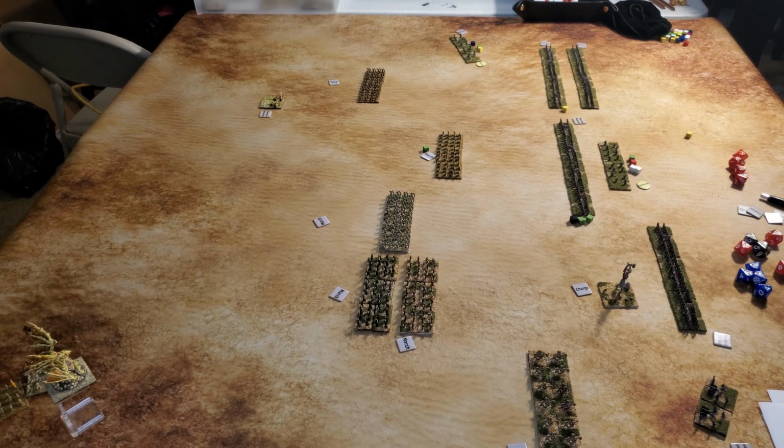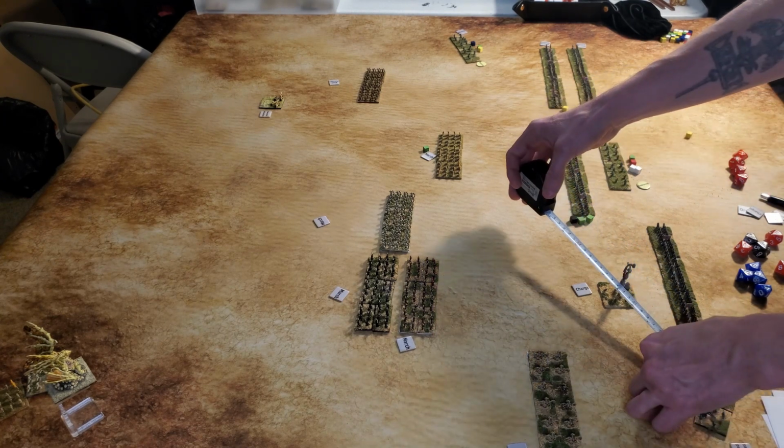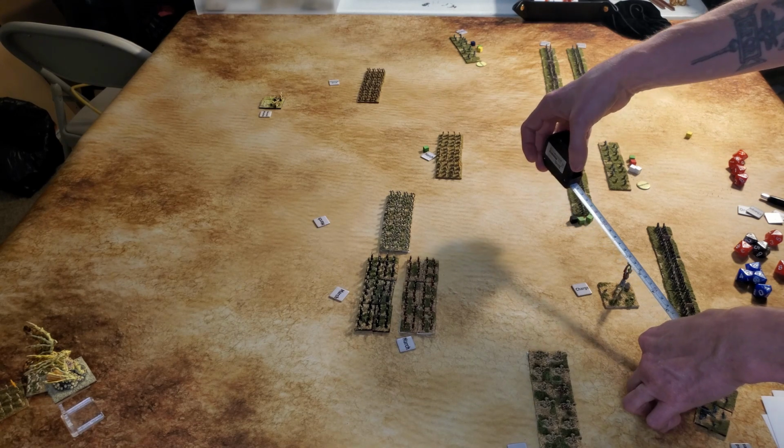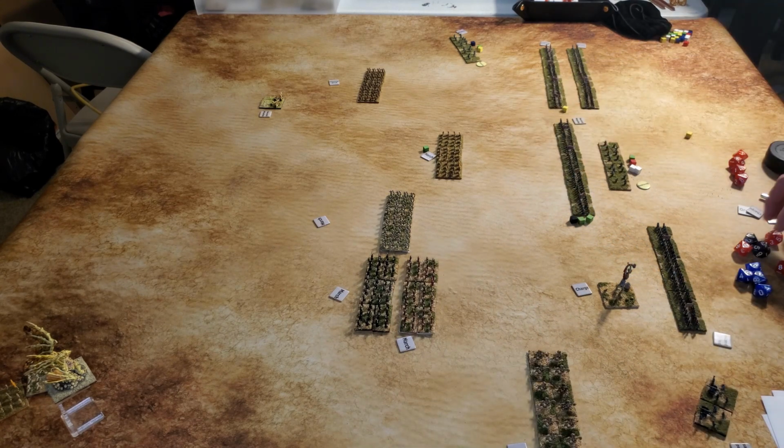So I believe in concentrated fire. So those cannons, they're going to take another round of canister shot at that giant. Let's check the range, see if I'm within short range. Actually, I know I'm not within short range. Oh well, it's closer than I thought. Just out of short range of the canister shot. It was closer than I thought. I'm glad I checked.